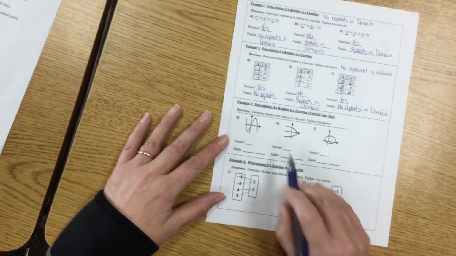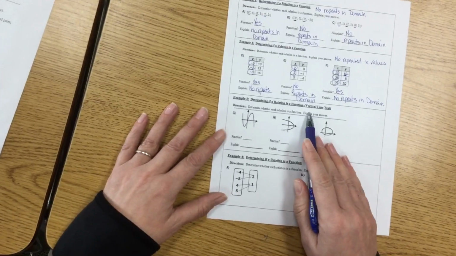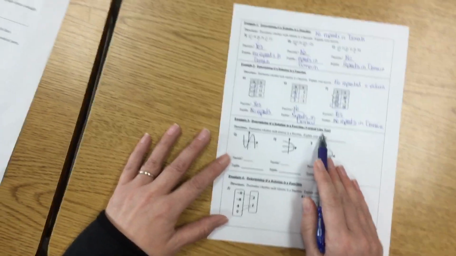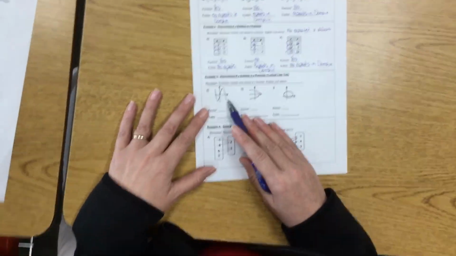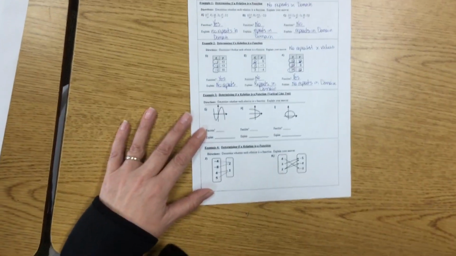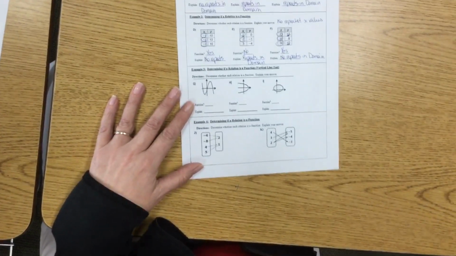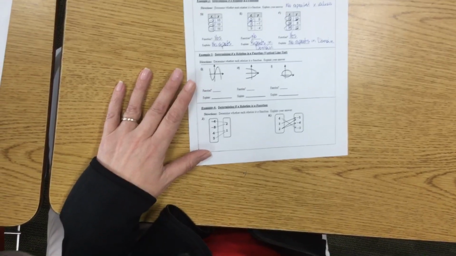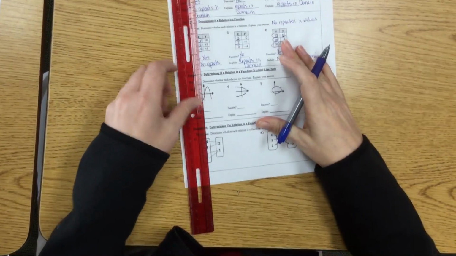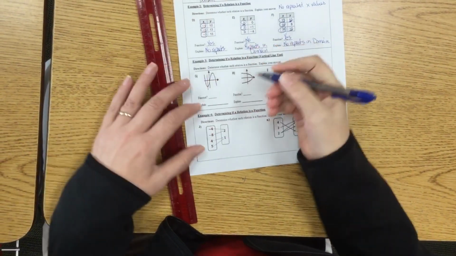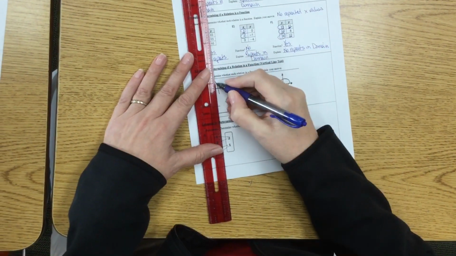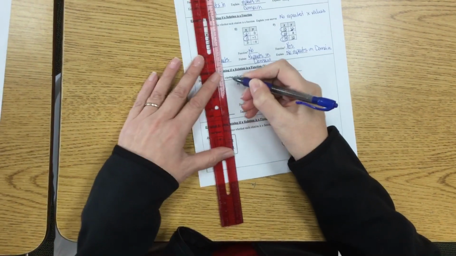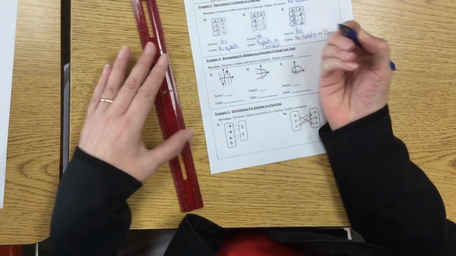Okay. Another method that we can use to determine if a relation is a function is called the vertical line test. And we use that typically when we have a graph. So if you look at example G, it is a graph. A vertical line is going straight up and down. So I'm going to draw a vertical line. Notice that my vertical line only touches my relation or my function one time. It doesn't matter where I move this vertical line, it only touches one time.